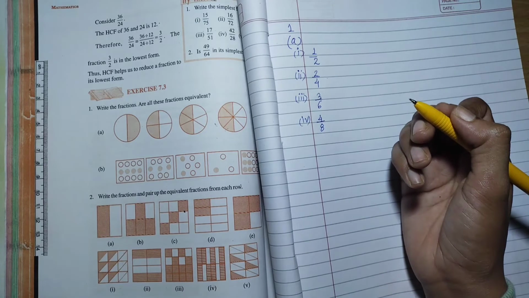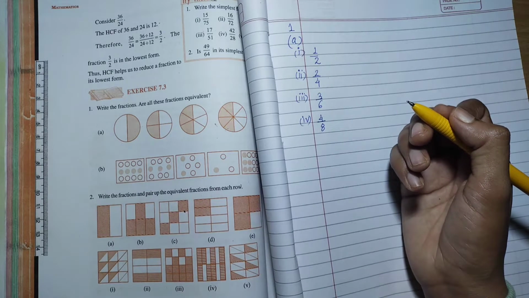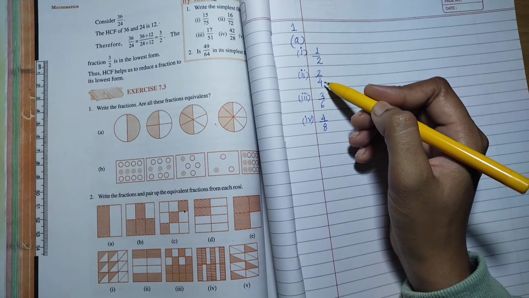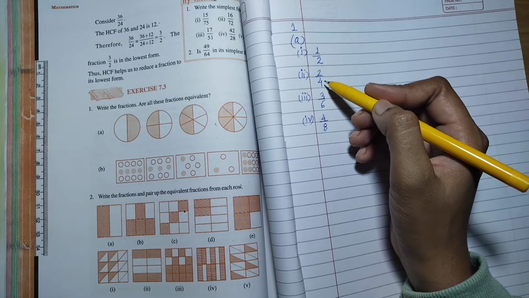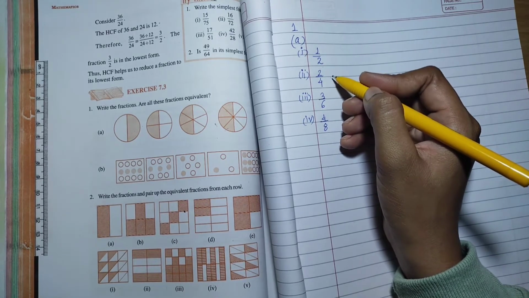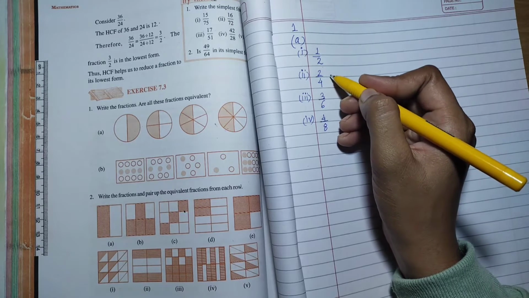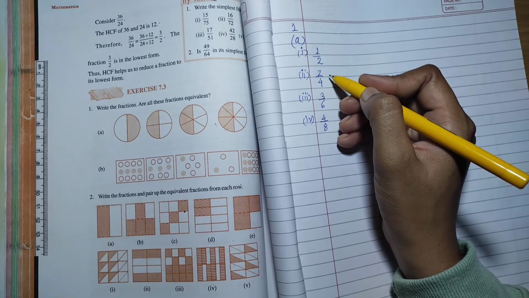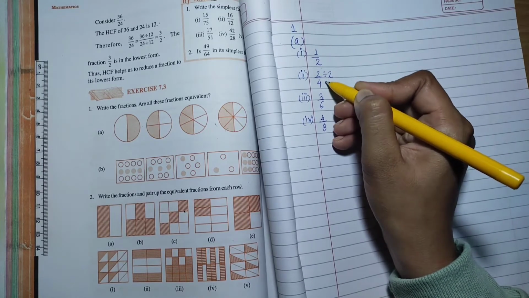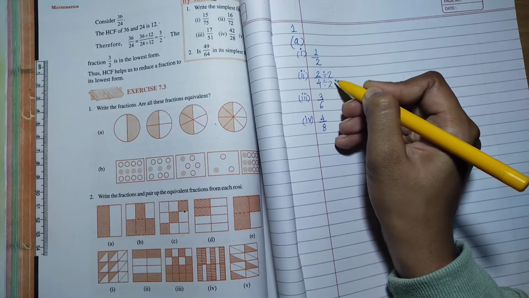Now let us see whether they are equivalent or not. 1/2 is already solved. 2/4 can be converted into another number. There are two ways of doing this. Either you cut it directly using the table of 2, or you can show the division here. So we are just going to show it divisible by 2.